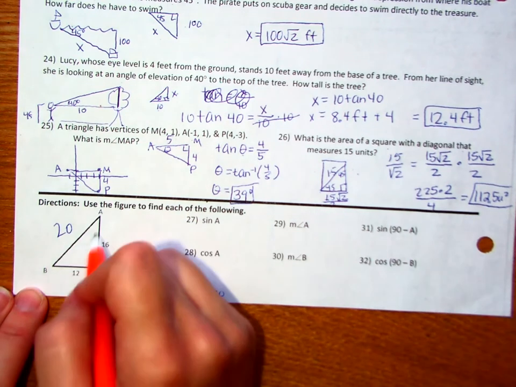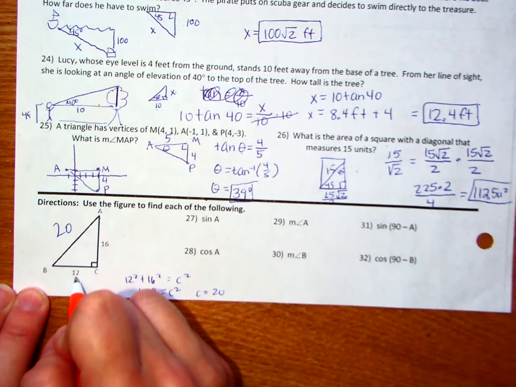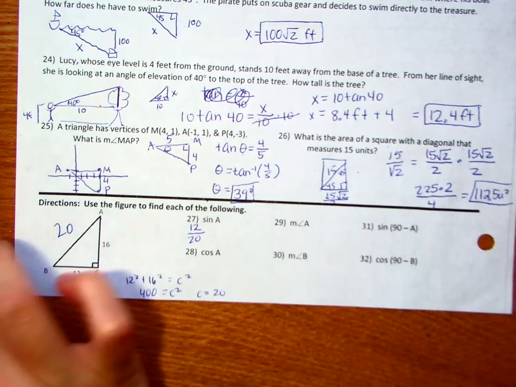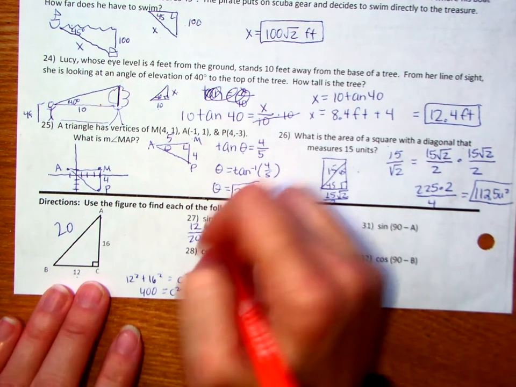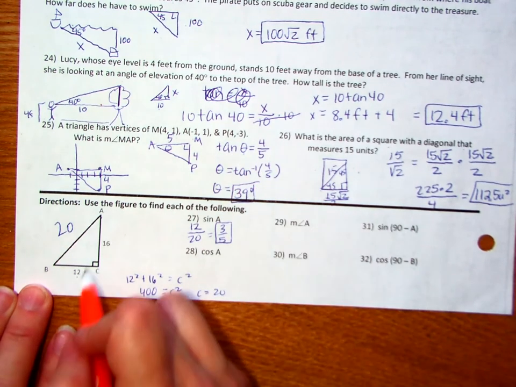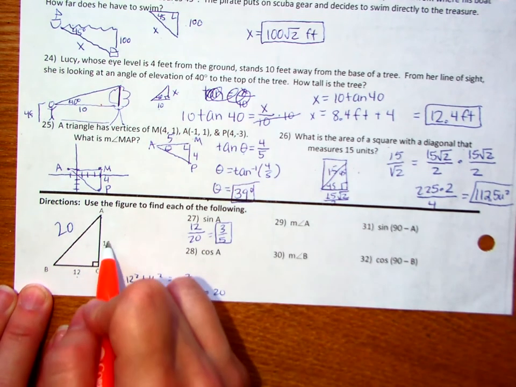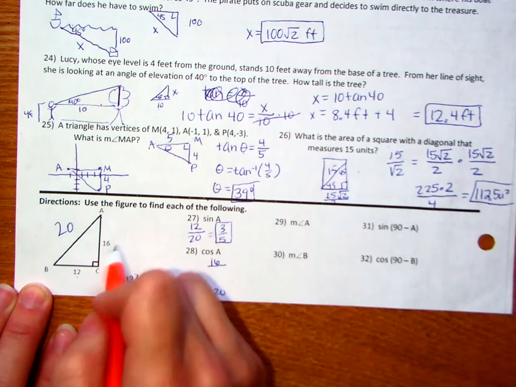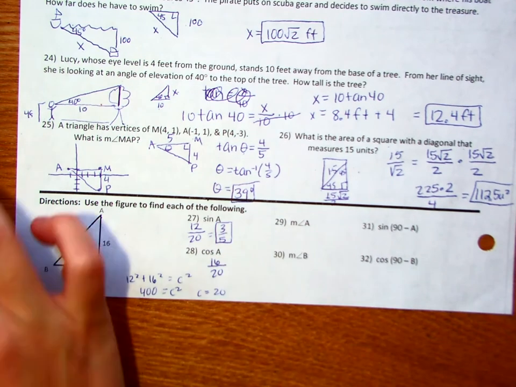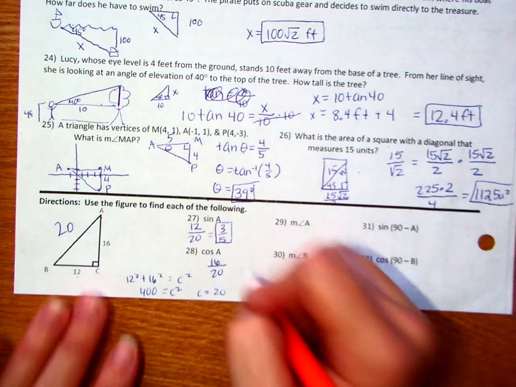So when it says to do sine of A, that's going to be opposite over hypotenuse. So 12 over 20, and then we want to simplify that, so that's going to be 3/5. If I'm doing cosine of A, that means I'm going to be doing the adjacent here over the hypotenuse, which would be 20. So when I do 16 divided by 20 and I simplify that, I'm going to get 4/5.